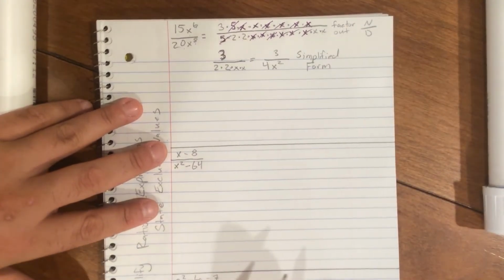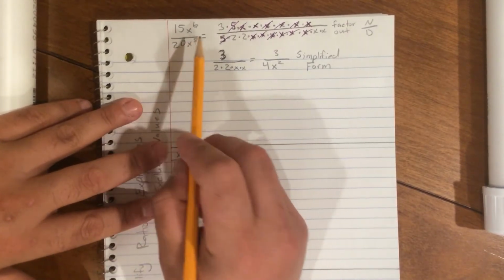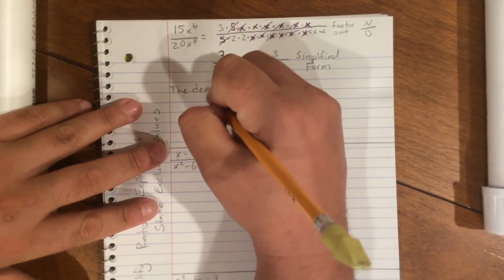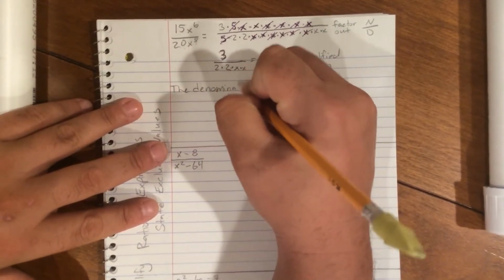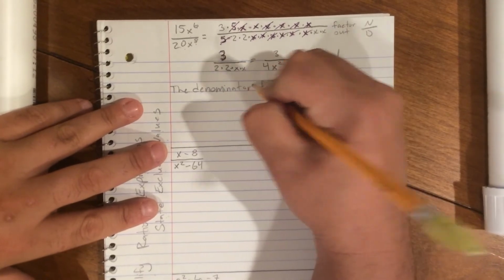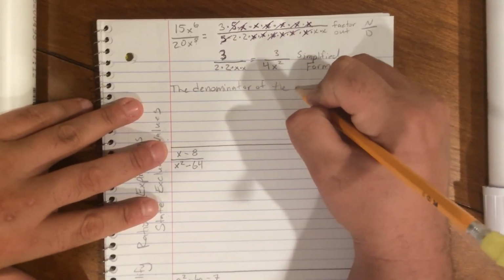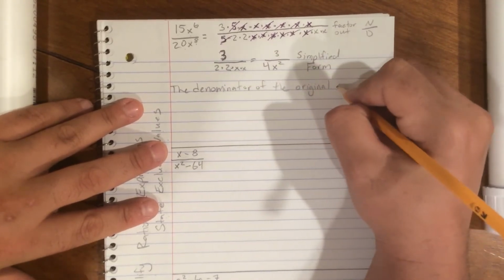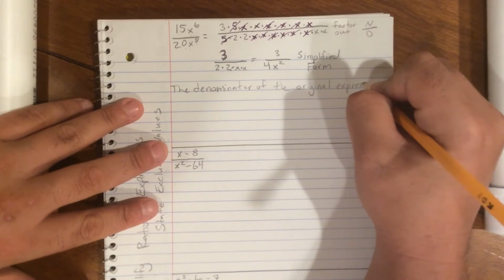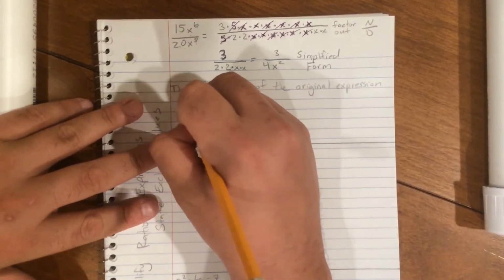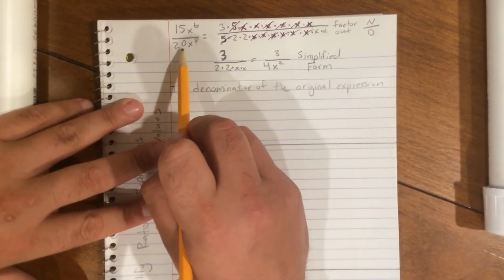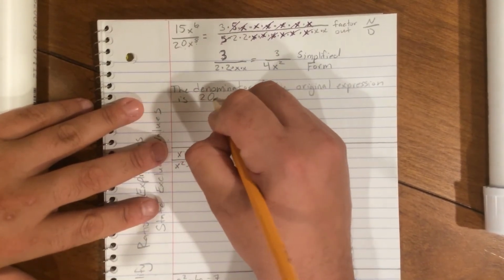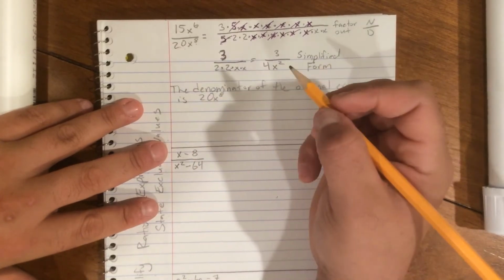Now, in order to make this work, we have to find our excluded values. The denominator of the original expression, and it's very important that it's the original, is 20x to the 8th power. So we're going to put 20x to the 8th power.